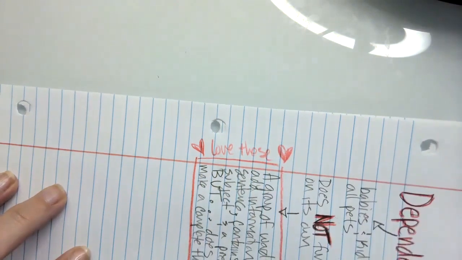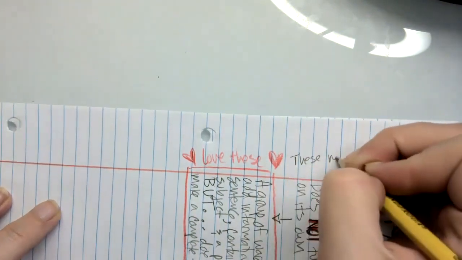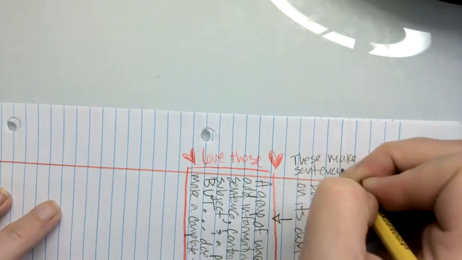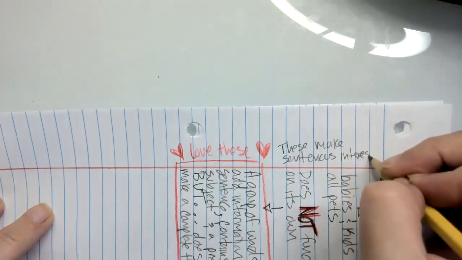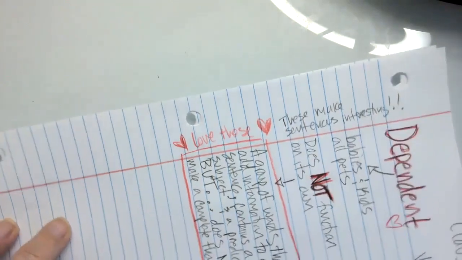These make our writing really interesting. They really do. So we're going to write that. We're going to come over here and we're going to write these make sentences interesting. These guys add that extra information.